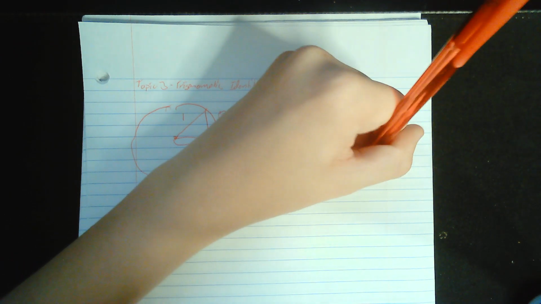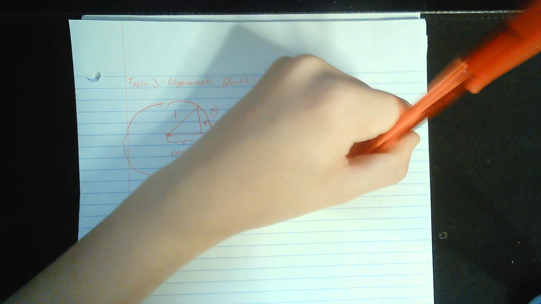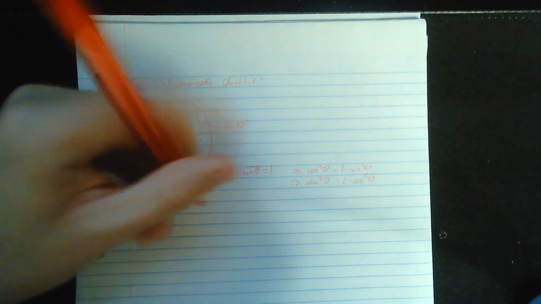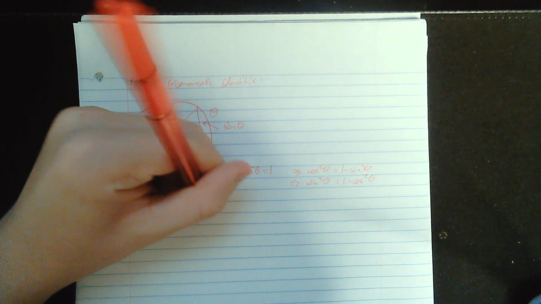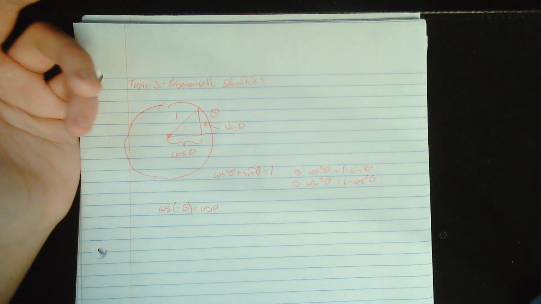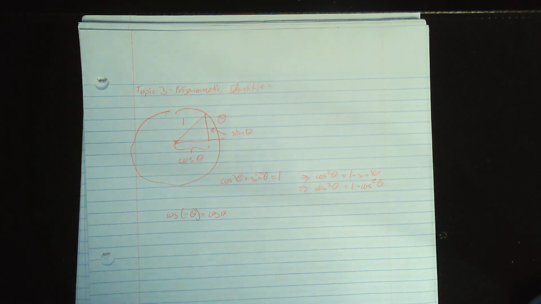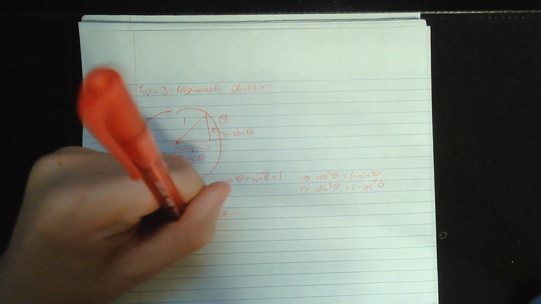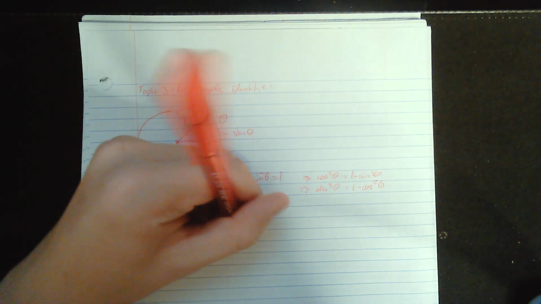Now, this implies that if we move some things around, the cosine squared of theta is equal to 1 minus the sine squared of theta, and the sine squared of theta is equal to 1 minus the cosine squared of theta. Now, we also know that the cosine of minus theta is equal to just the cosine of theta, which is known as an even function, meaning that even if the variable is negative, it still comes out positive. And for an odd function, say the sine of negative theta would come out as negative sine of theta.